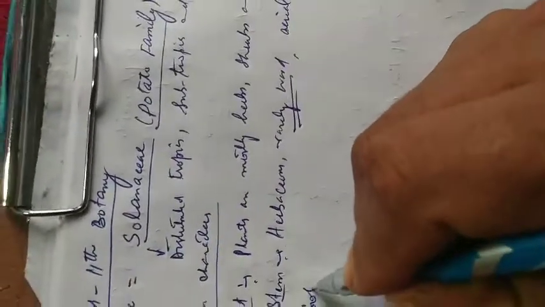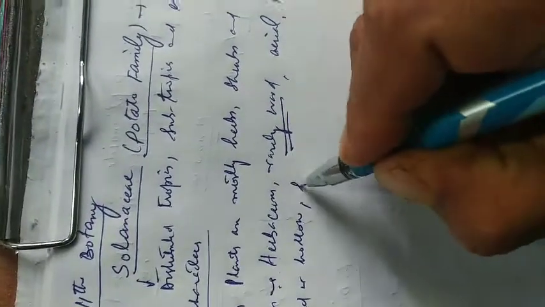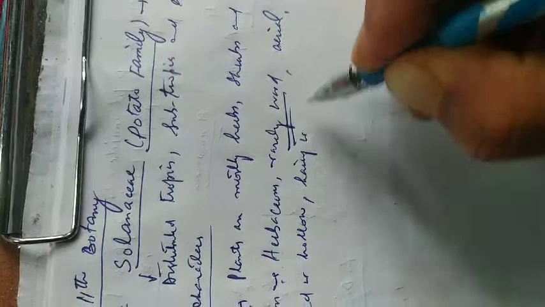It is mostly herbaceous, aerial, erect, cylindrical, branched, solid or hollow, hairy or glabrous.